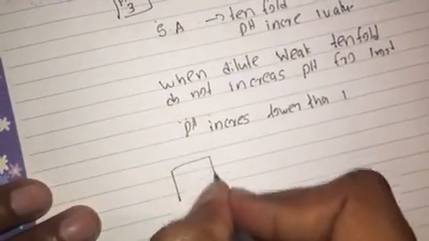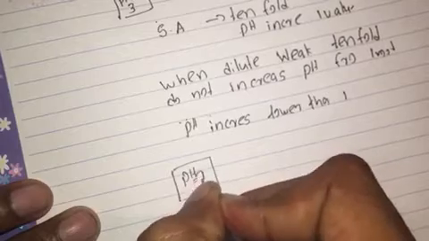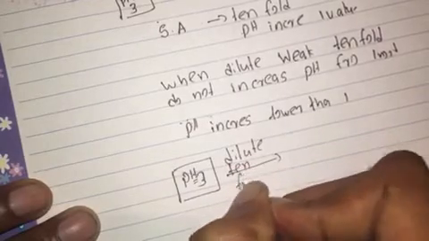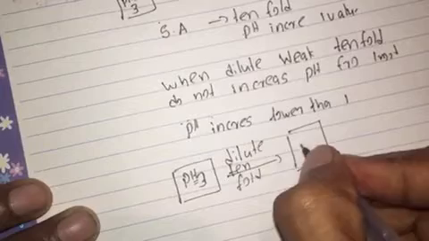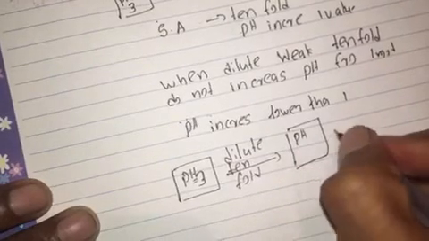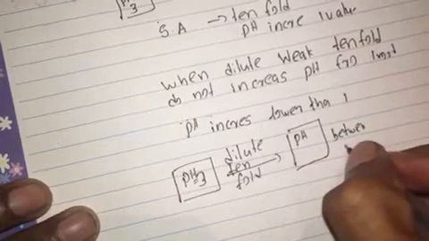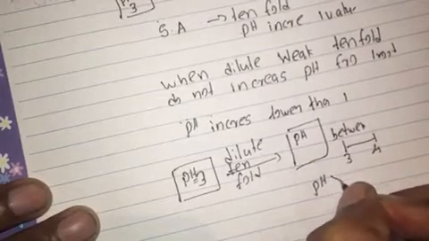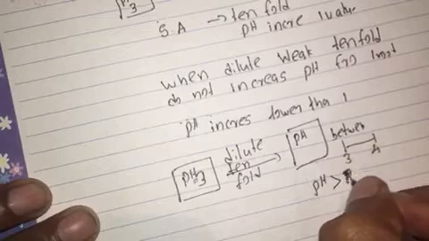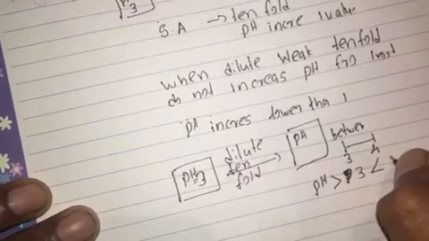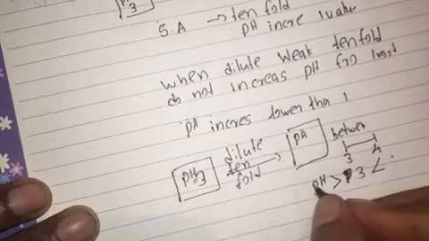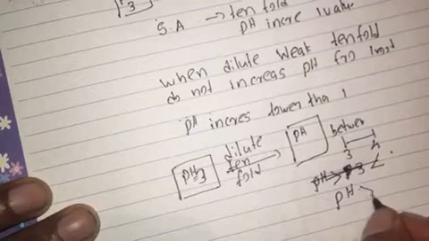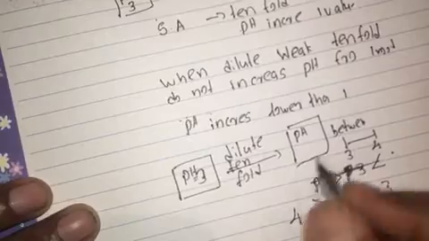It means if we have pH equal 3 and dilute tenfold, the pH is larger than 3 and smaller than 4.